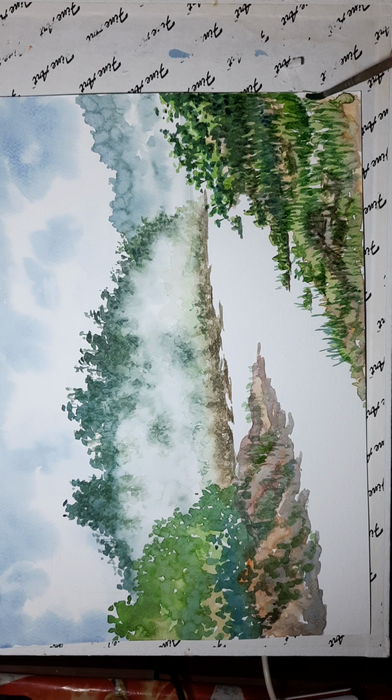It looks as if I'm just touching up like that and it's taking shape. Now I have practiced this 100 times. I have failed.